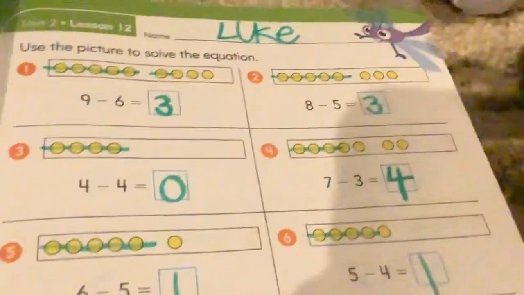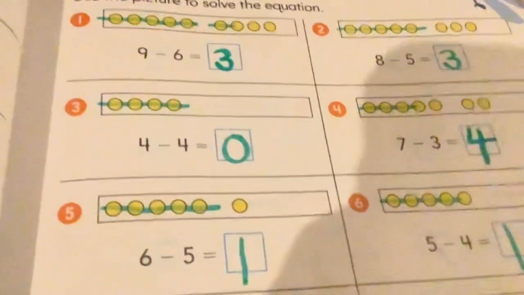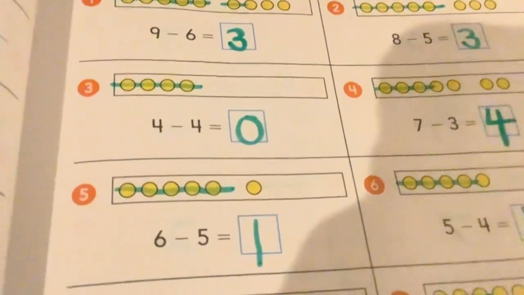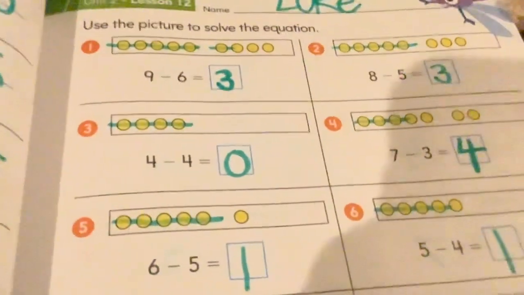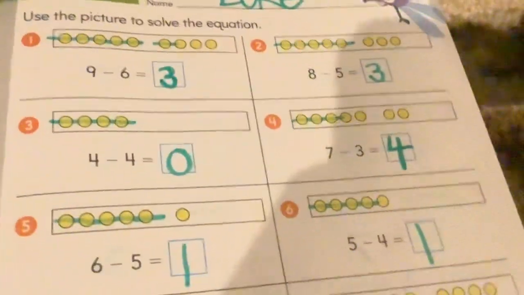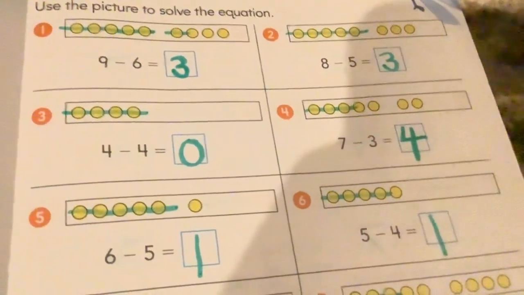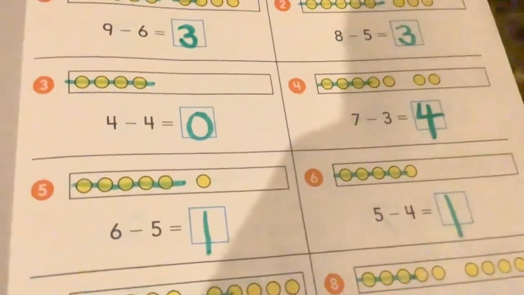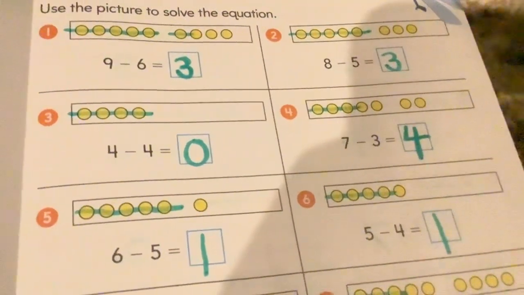Just to tell you, this should be easy because you already knew what subtraction was in kindergarten. But just in case you don't know, we will review it again because it could still be confusing for many kids out there. So yeah, that's a trick question. There are no circles left. That is 0. That is a special kind of equation. 4 minus 4 is 0, where the answer is 0.